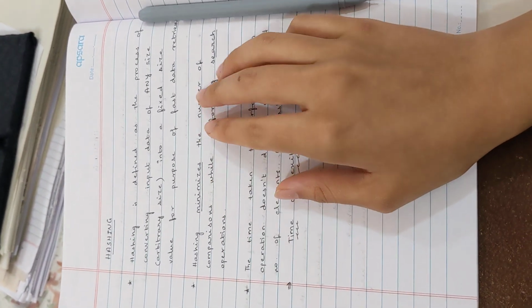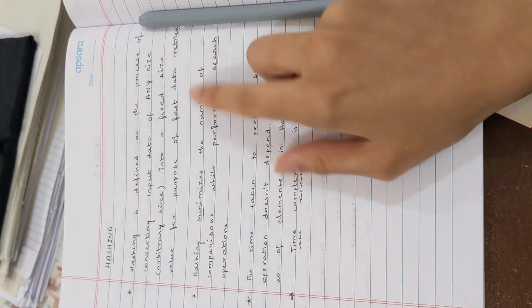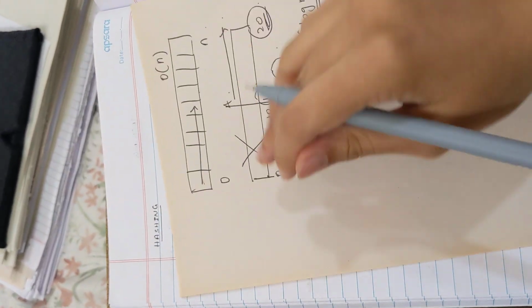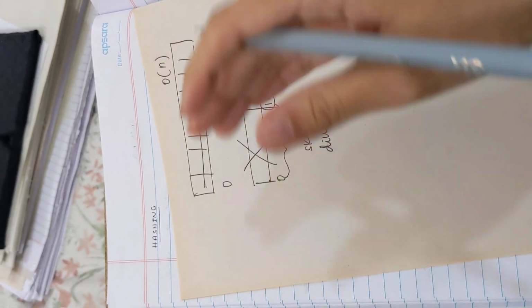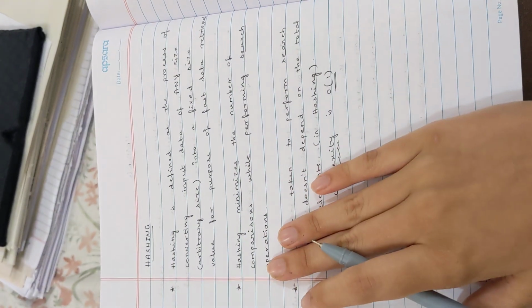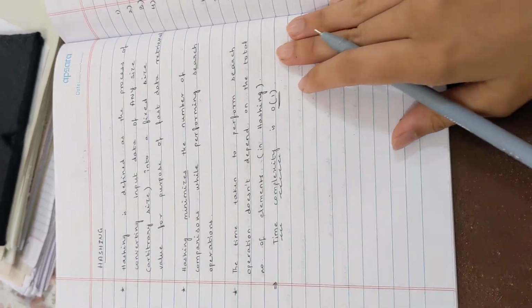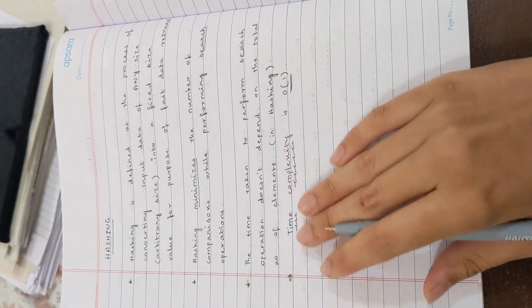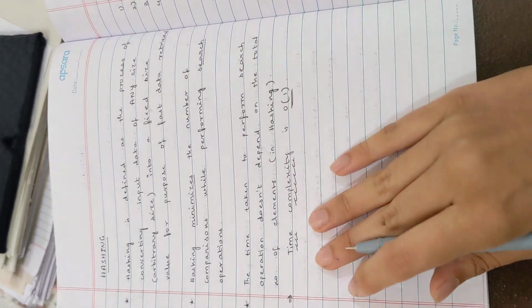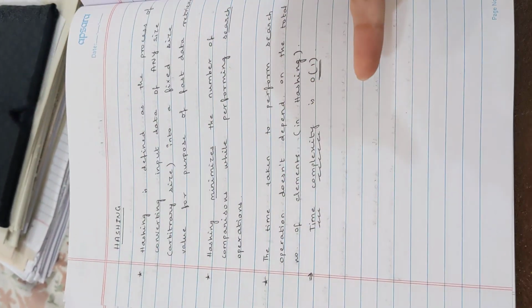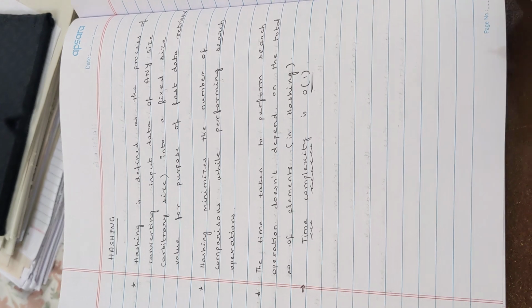Hashing minimizes the number of comparisons while performing a search. Usually in searching techniques, you have to compare the earlier element to the later element to search for a particular element. Hashing minimizes those kinds of comparisons. The time taken to perform a search operation does not depend on the total number of elements in hashing, and the time complexity is O of 1. For hashing, time complexity is O of 1.